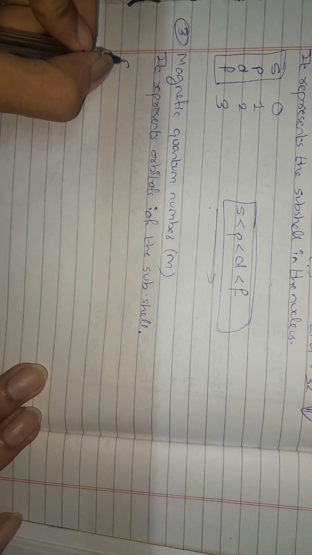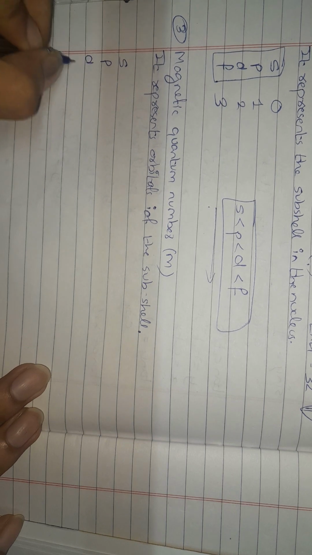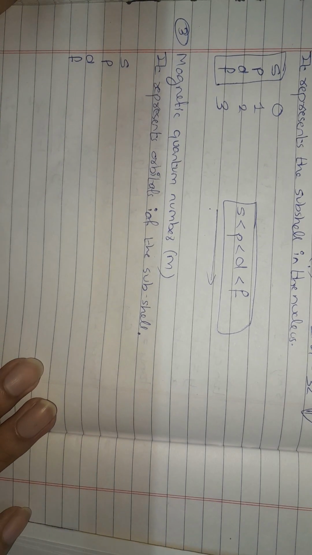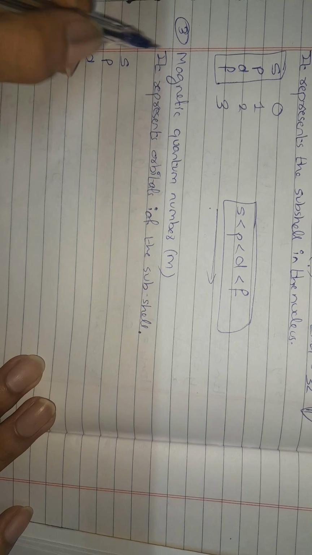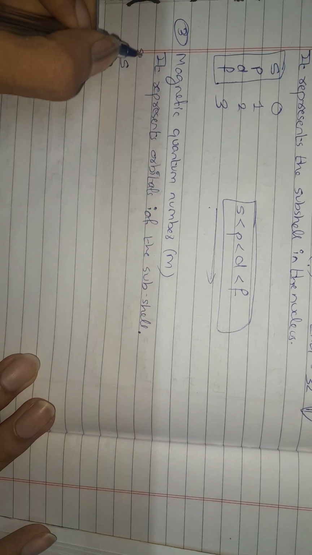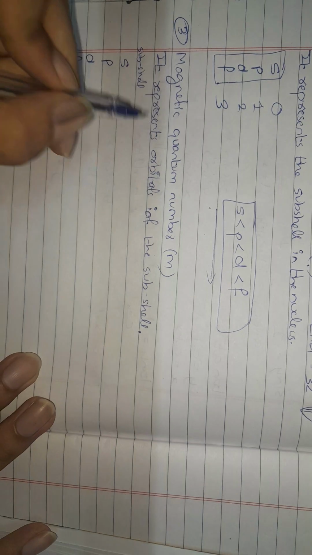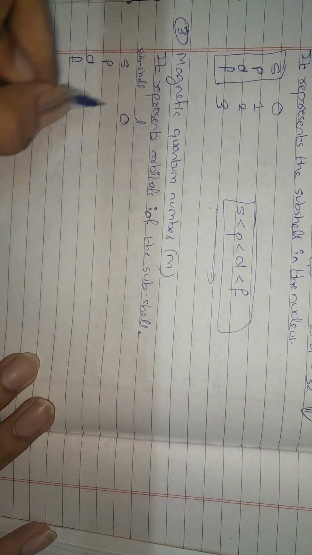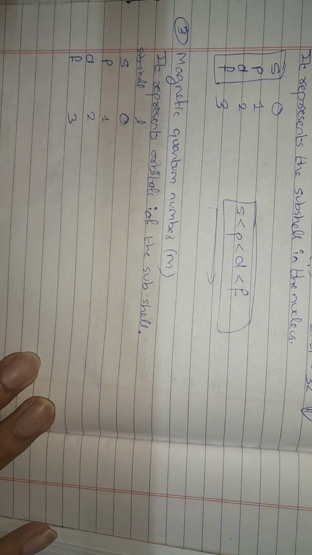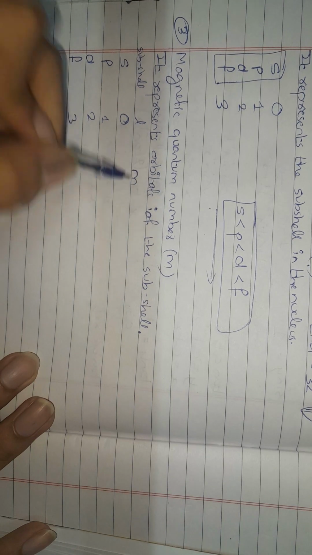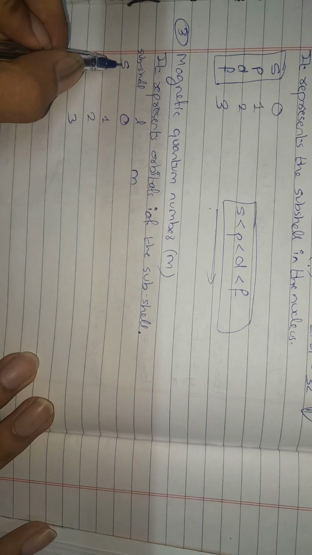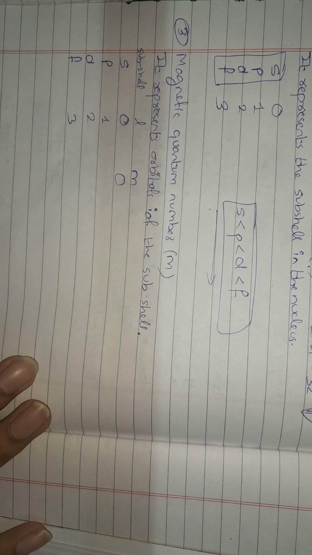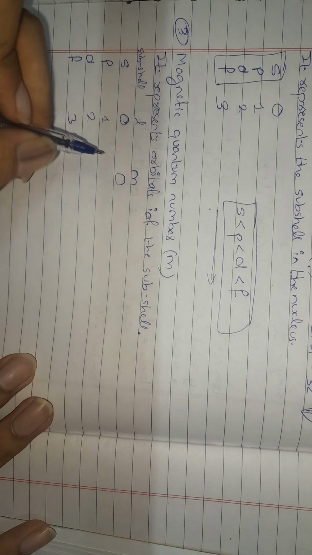S, P, D and F are the subcells. We already studied this in the azimuthal quantum number. It is represented by l and starts with 0, 1, 2 and 3. In the magnetic quantum number m, the value for the S subcell is 0.